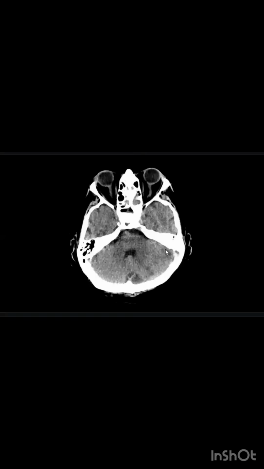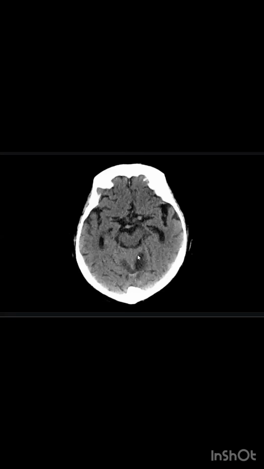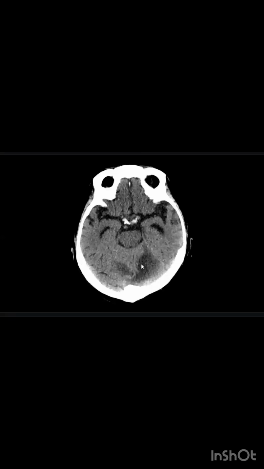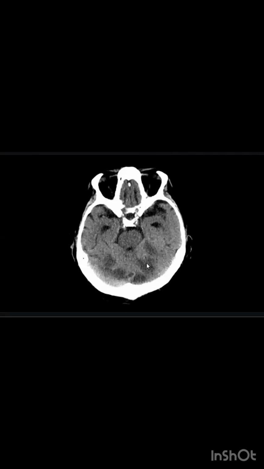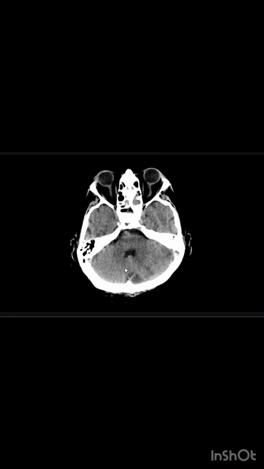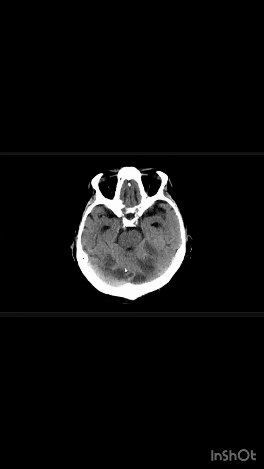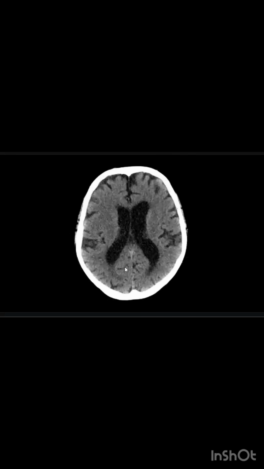I think there is some lag in the scrolling. The hypodensity predominantly involves the left cerebellar hemisphere, and also the vermis and right cerebellum. There is no tonsillar herniation and no uncal herniation noted.